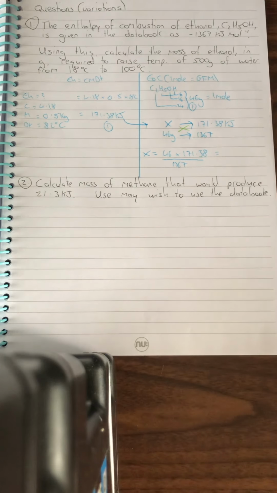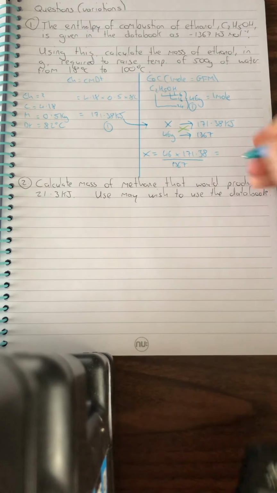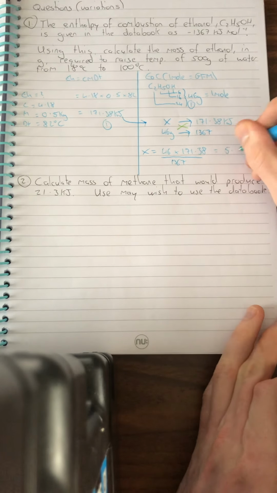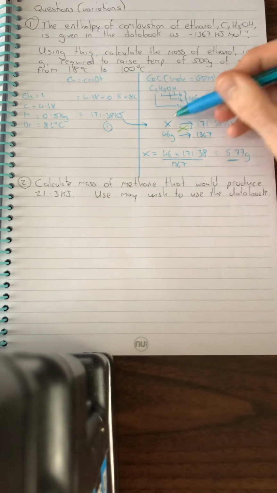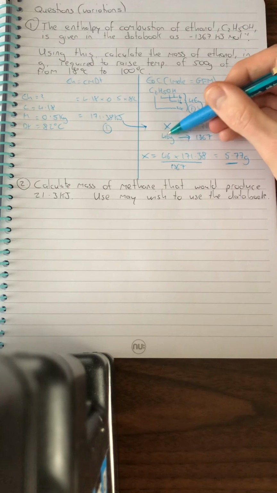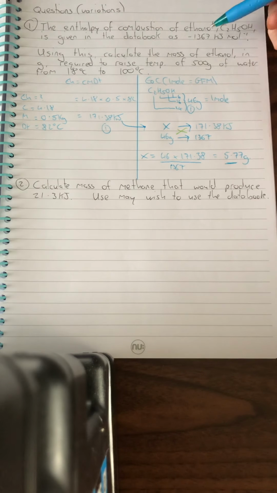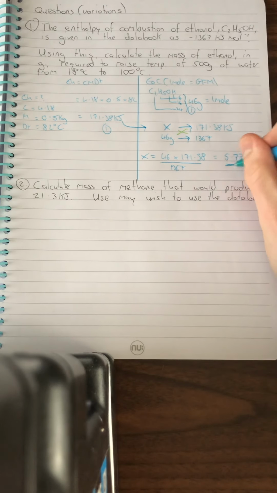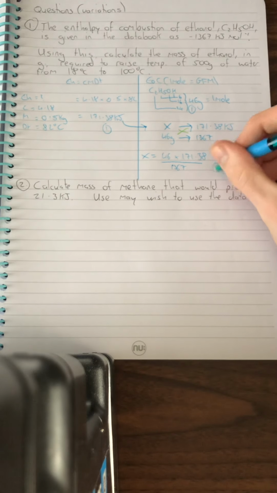If we can do that together please, 46 times 171.38 divided by 1367, I'm getting 5.77, so 5.77 grams. Remember, it's grams. Whatever side the X is on, the units have to be the same. So 46 grams, that's 5.77 grams, and that's what the question's asked for in grams. So that's your answer there. Yeah? That's your third mark.